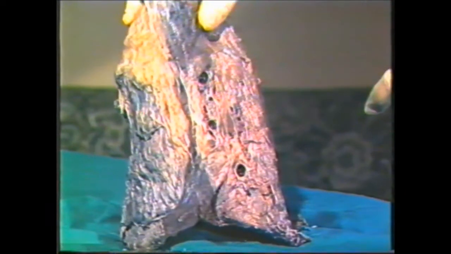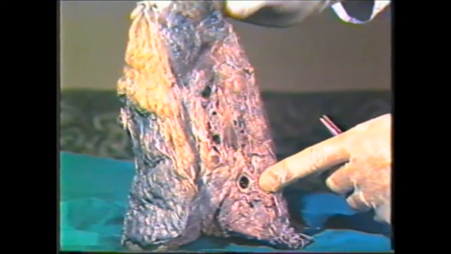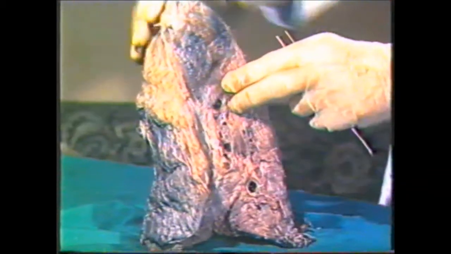the anterior thin border anteriorly, and the thick posterior border posteriorly, the mediastinal surface medially, and the convex lateral surface laterally. This is the right lung.